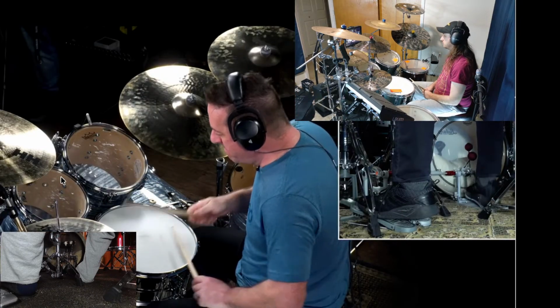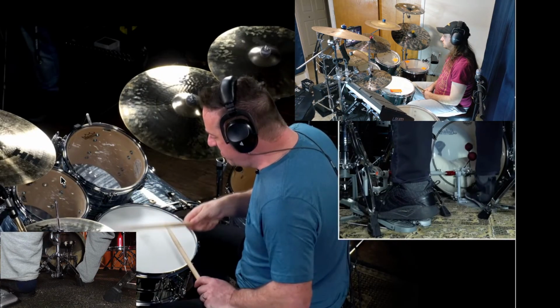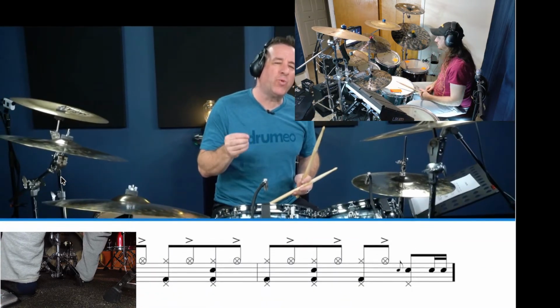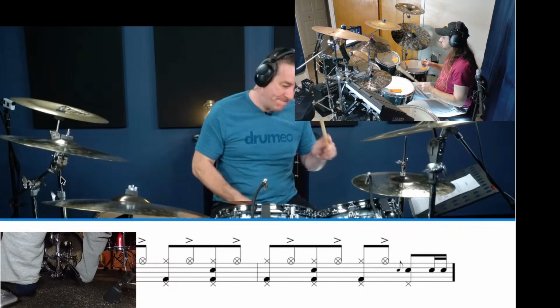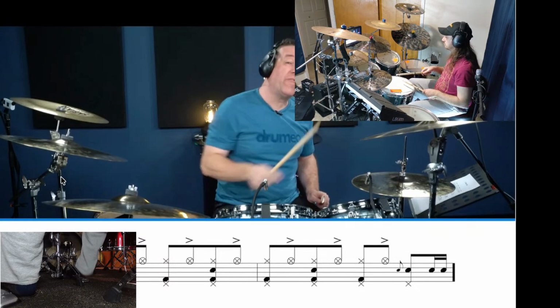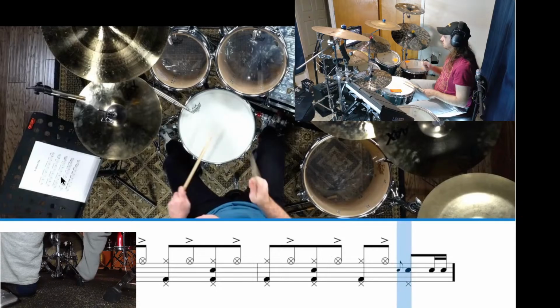The first one is really a variation of what we did with the modern country fills. In the modern country fills, we use this one. But what we're going to do with this one is replace the last note with a flam on beat 4.